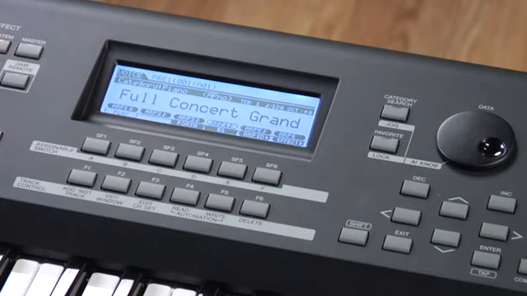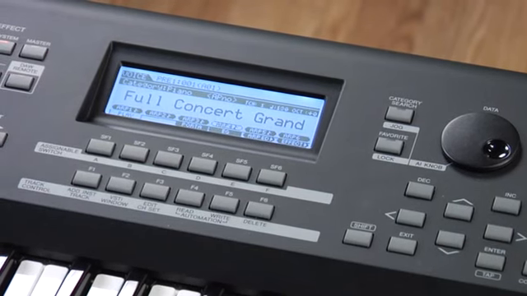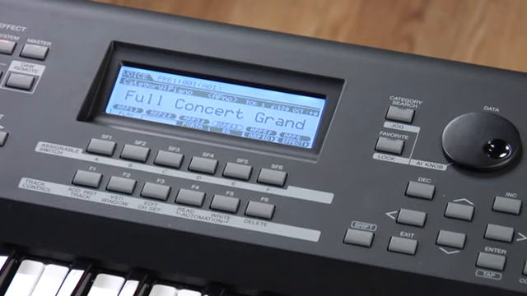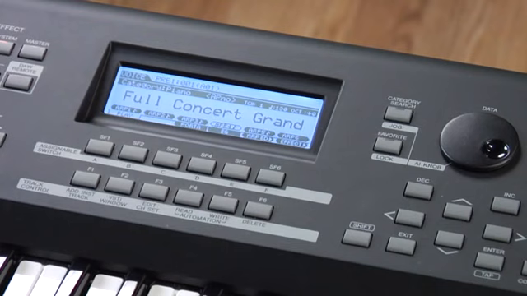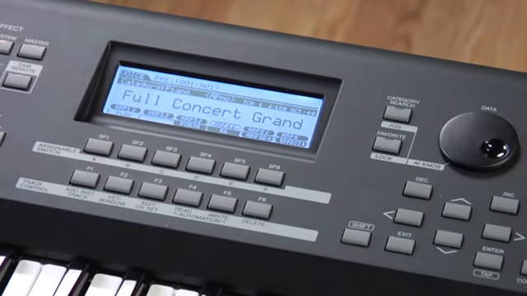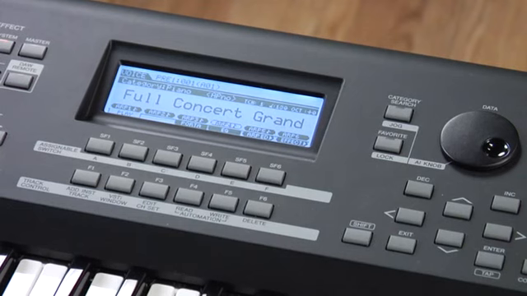One of the first skills that you want to master on your MOX and make it your own is category search. There are 1,024 voices in voice mode. There are 384 user locations in voice mode. So Yamaha gives you 1,024 presets. You can customize the presets, store your version in the user bank.